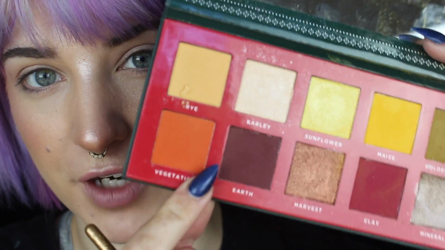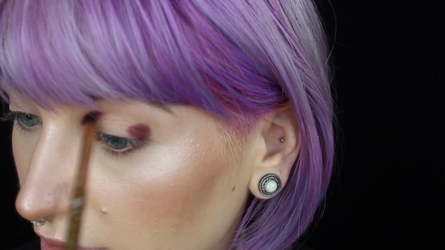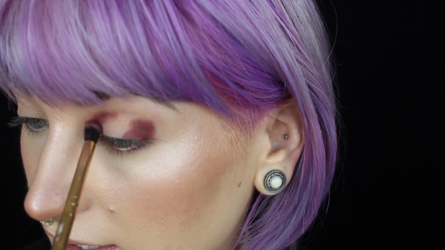I'm taking Earth first from the Ace Beauté Classical Paradise palette. And I just have this on a teeny tiny little Luxie blending brush. And I'm just gonna keep this really tight in my crease, all the way from inner to outer corner. And I'm making sure not to blow this shade up too high, because I am gonna blend other shades above it.